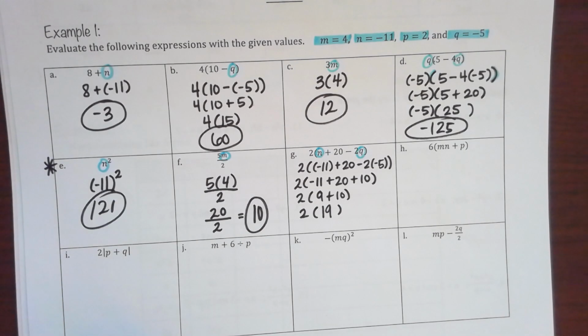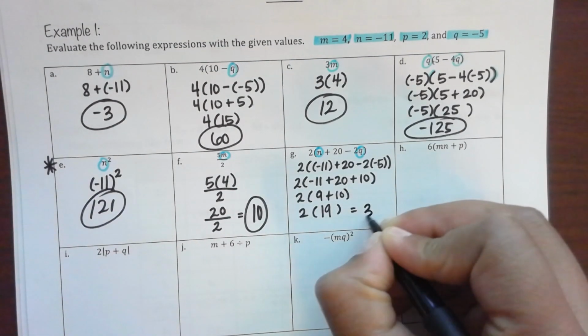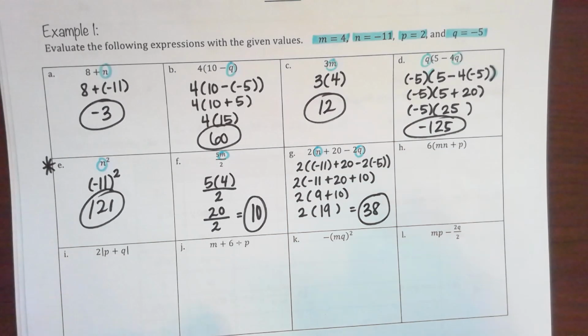Everybody good? Now what'd you get? 38. Everybody else get 38? Perfect. Any questions there? How are we feeling? Good. Feeling better? Yeah. Let's look at H.